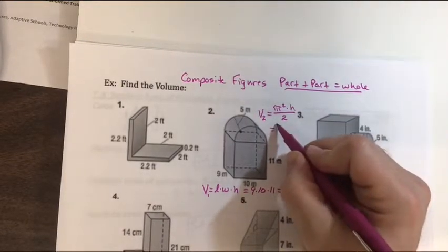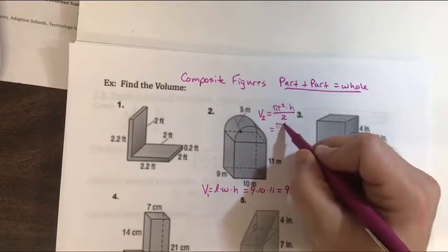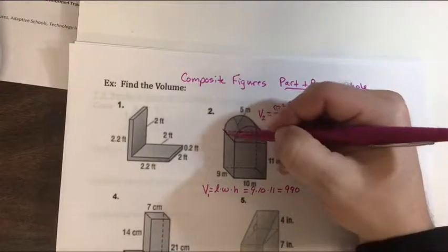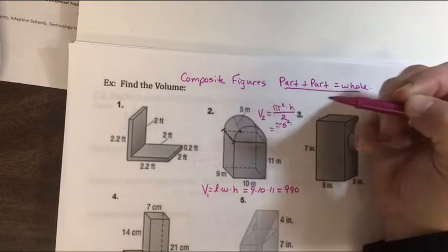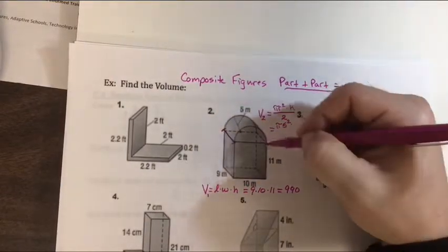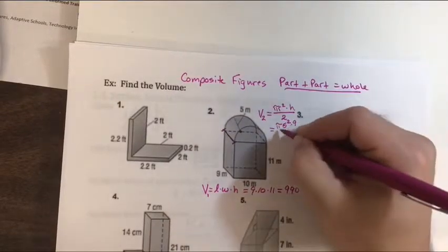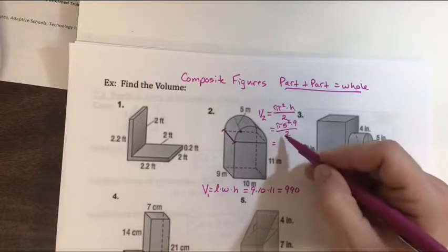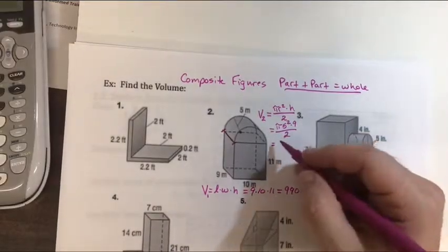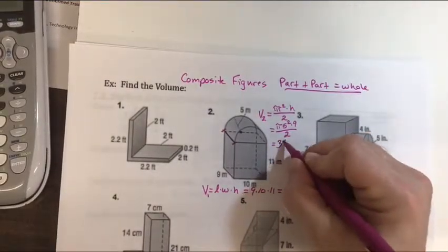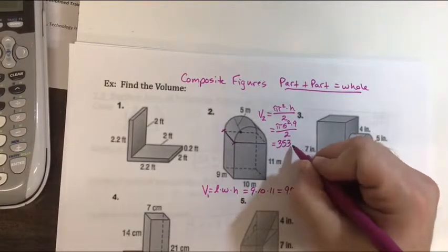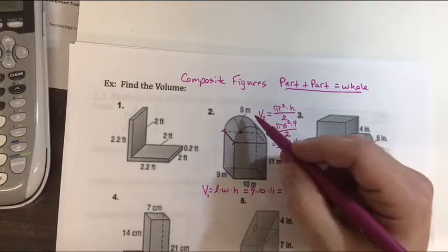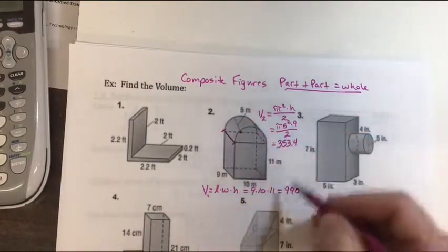Well, in this case, the radius is 5, so pi times 5 squared, times the height, which is the distance between these circle surfaces, which would be a length of 9 meters, but I'm going to divide that by 2. And so when I put that all in the calculator, I get an approximate total of 353.4 cubic meters for my volume of the half cylinder.